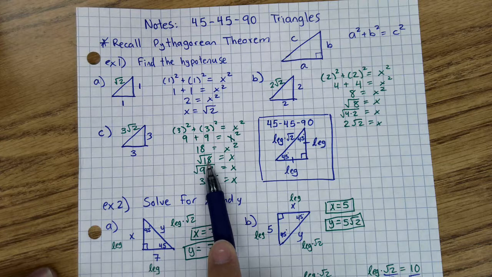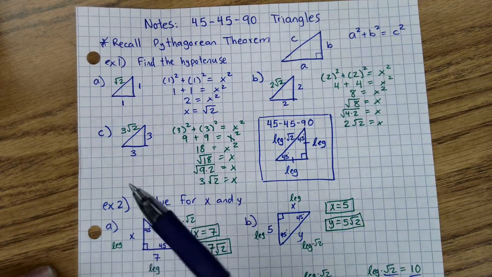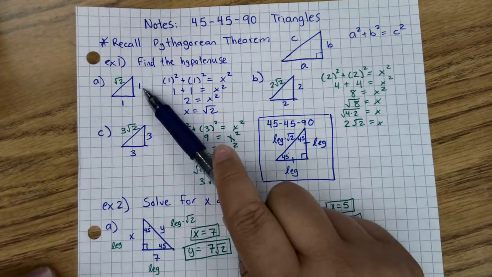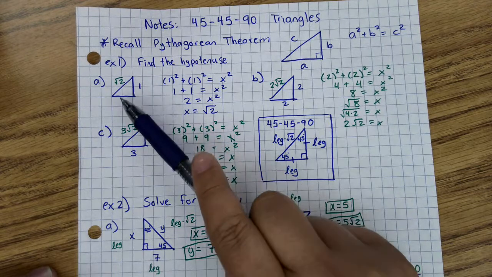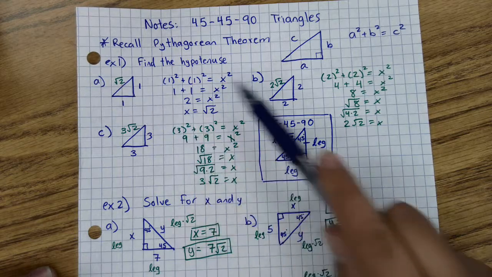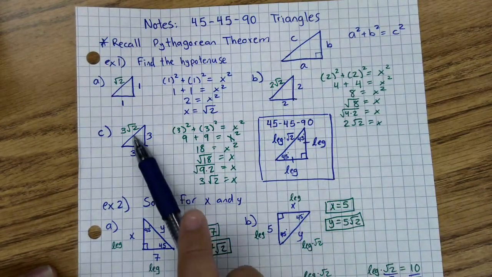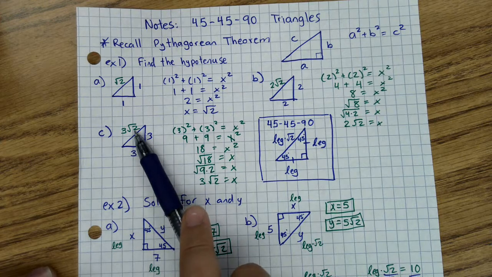Okay, same thing over here. We got the square root of 18. So 9 times 2, and the square root of 9 is 3, and we have a square root of 2 left over. So we realized there was a pattern here. If the two sides are the same, then the third side is the same side times the square root of 2. So 1 times the square root of 2. This side is going to be 2 times the square root of 2. This side is going to be 3 times the square root of 2.